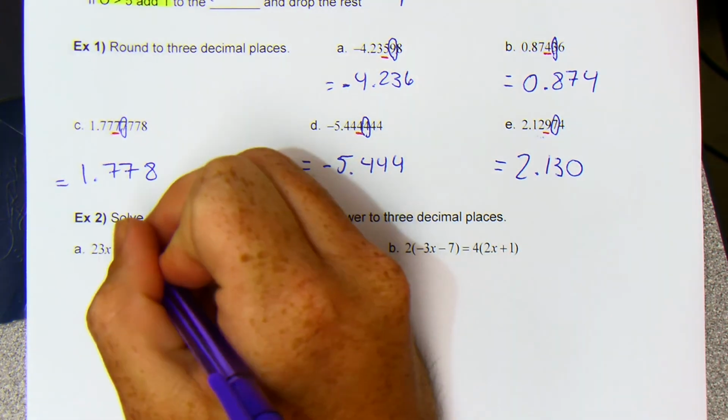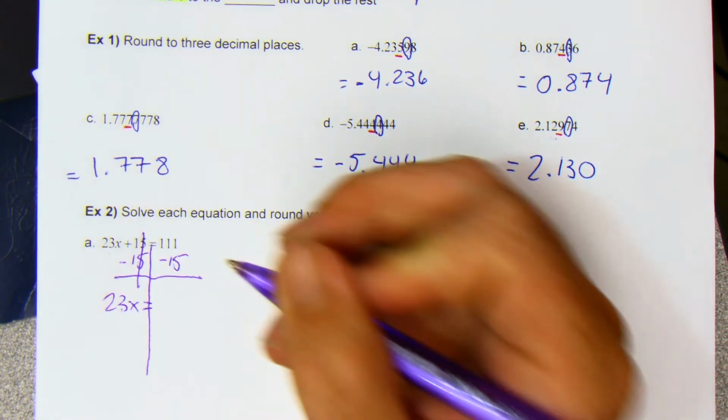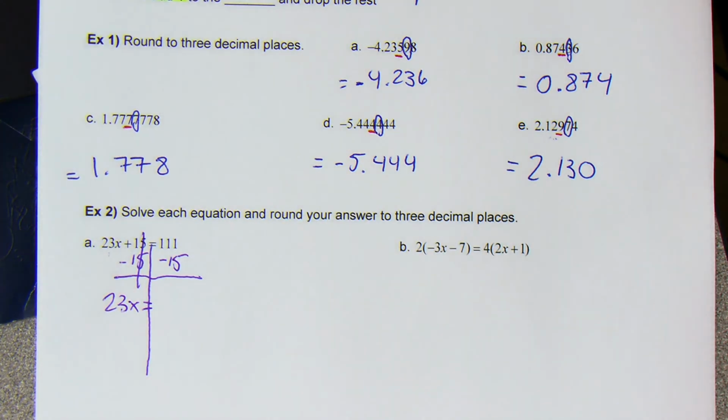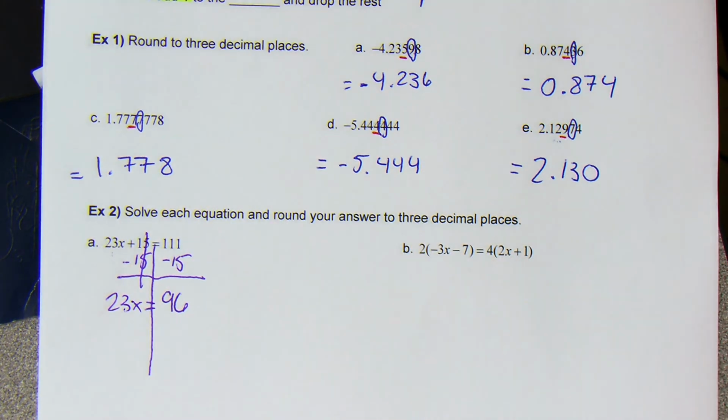Okay, so 15 minus 15 is 0. I'm left with 23x equals, and 111 minus 15, I believe, is 96, but let me check really quickly. Okay, so we're going to do 111 minus 15, which is 96. So I have 23x equals 96, and now I need to think, what is that 23 doing to my x?